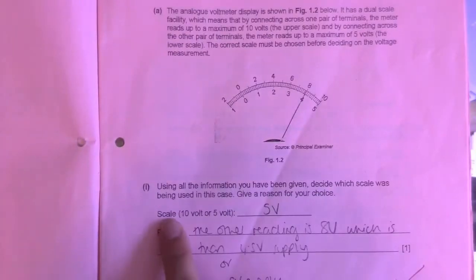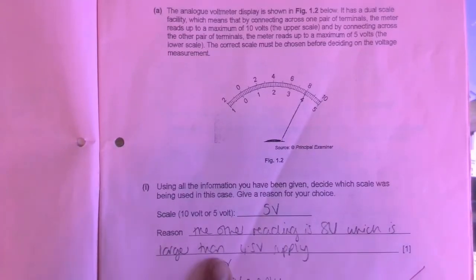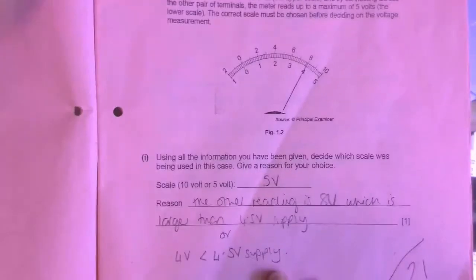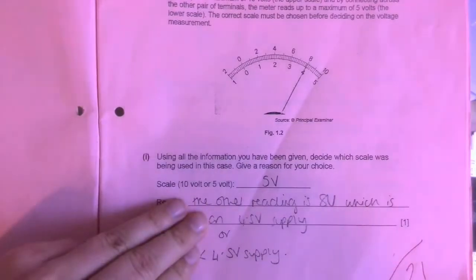So the scale is the 5 volt scale. And the reason is that the other reading is 8 volts, which is larger than the 4.5 volt supply. Or you could just say that 4 volts is less than the 4.5 volt supply. Okay.